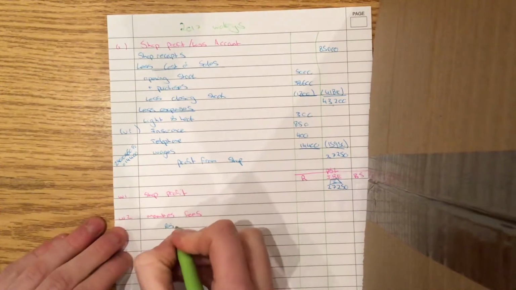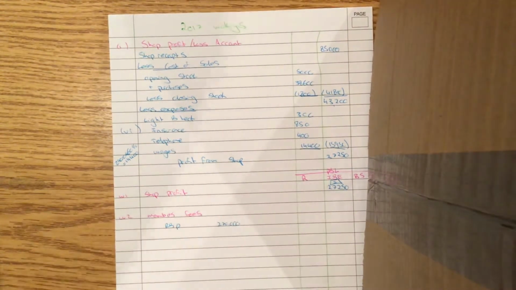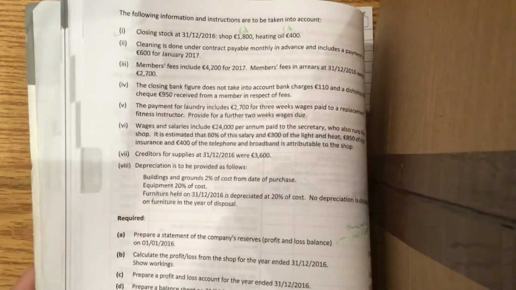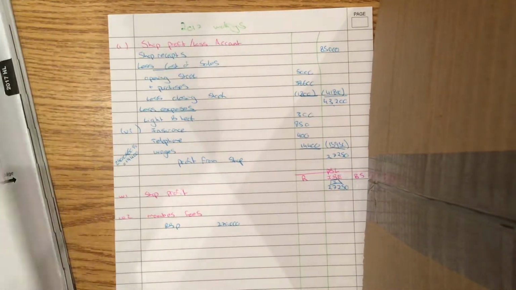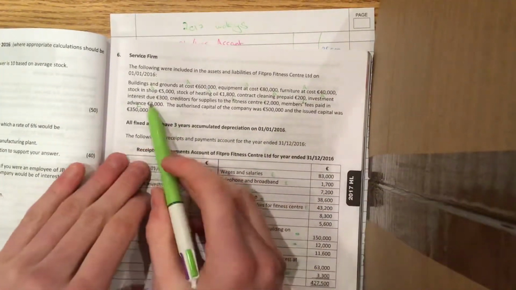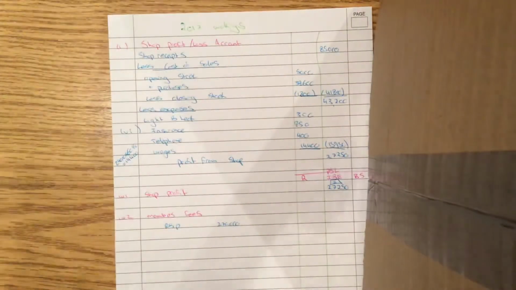Okay, RMP, €270,000. After that, what we want to do is analyse to see if we have any memberships prepaid at the start of the year. Don't forget, up here is at the start of the year, and at the end of the year then is just on the following sheet. Anything down here is at the end of the year, dated the 31st of the 12th. So go back up to the top of the page, and you'll see there that we've got membership prepaid for the amount of €3,000. So membership fees paid in advance, €3,000.